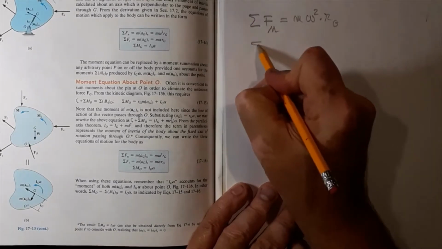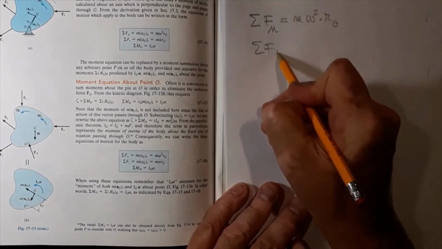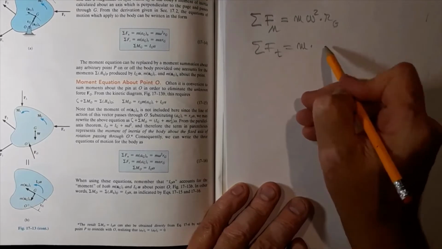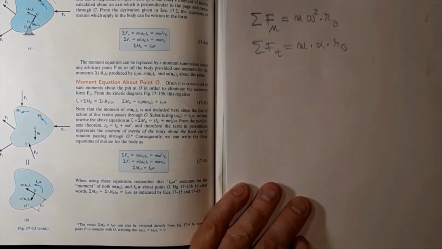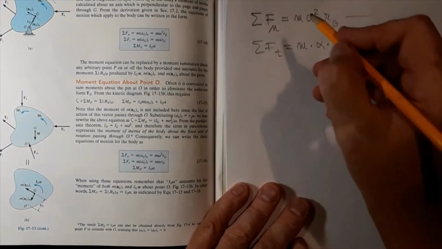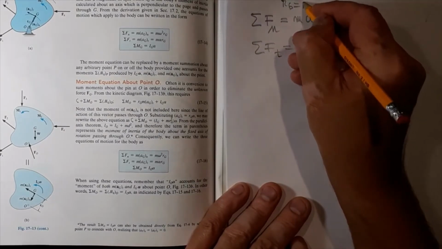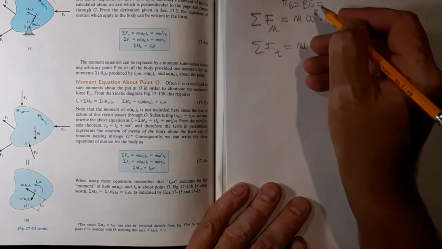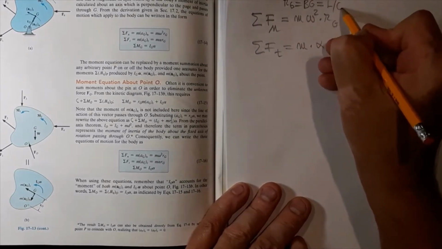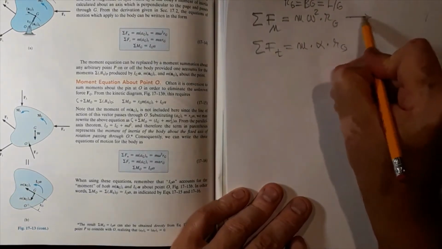And sum of forces in the tangential direction is mass times alpha times radius to the center of mass. In our case, the radius to the center of mass is the distance BG, which we calculated to be L over 6.